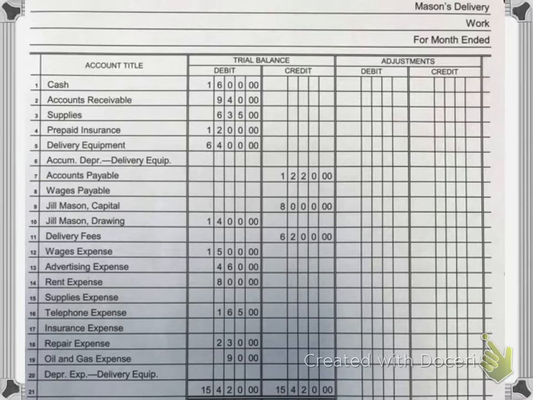If you recall from the chapter, there are 5 steps in completing the worksheet. The first step has been done for you in your working papers. The first step is to list every account and its balance from the general ledger in the trial balance. So the accounts are listed, the trial balance is prepared.